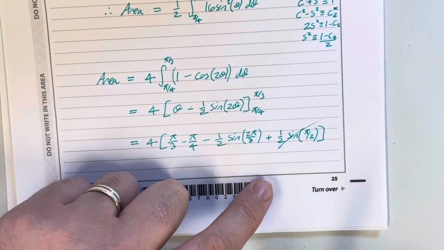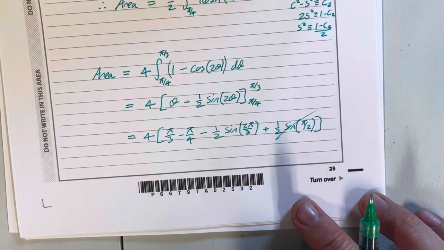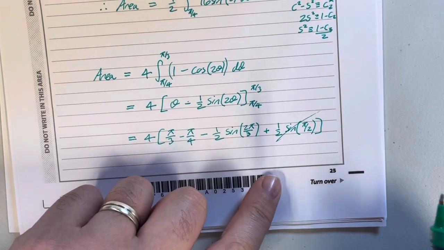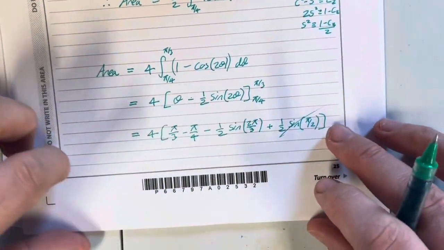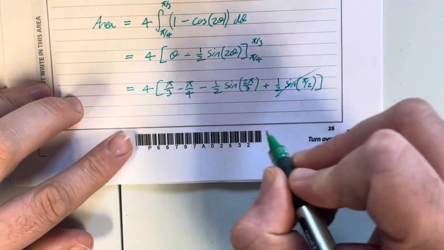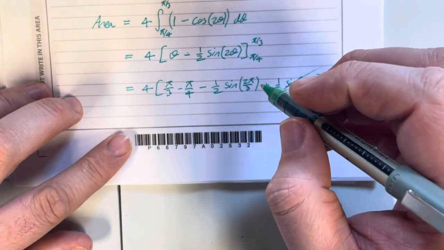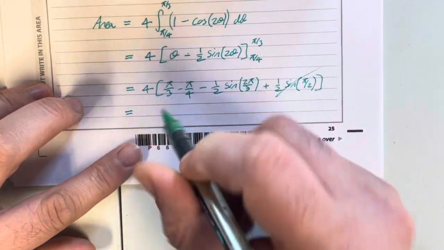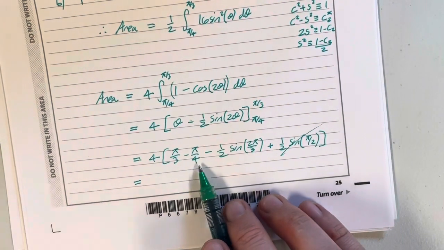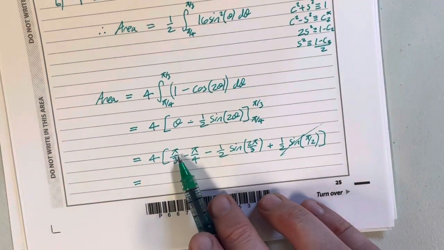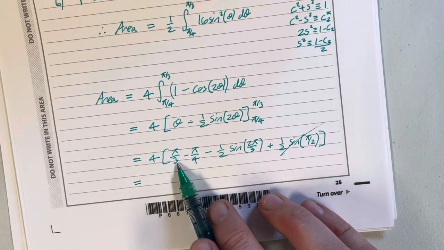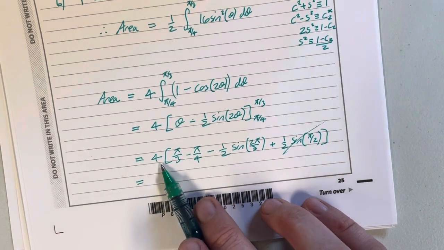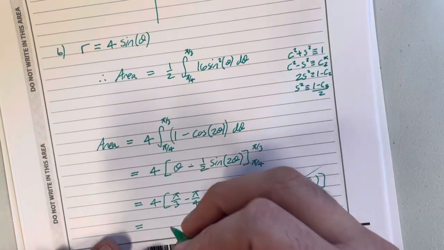That last one goes to 0 anyway, because sine of pi on 2 is... Oh no, sine of pi on 2 is 1. Ignore that. That's not 0 at all. Okay, so what we're going to get is pi on 3 minus pi on 4. That's 4 twelfths minus 3 twelfths is 1 twelfth. But it's times up by 4, so that's a third. So it's pi on 3.